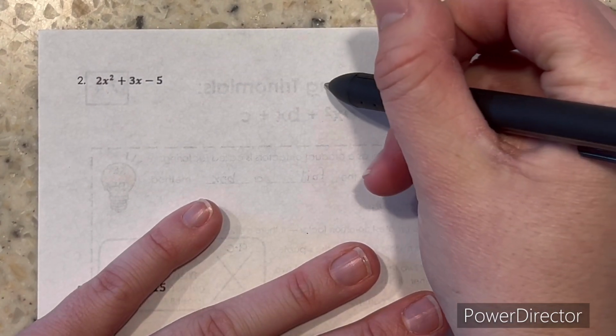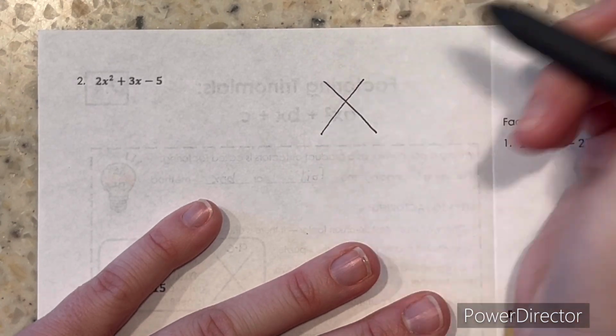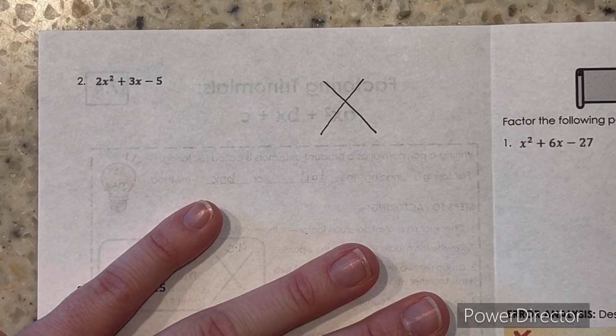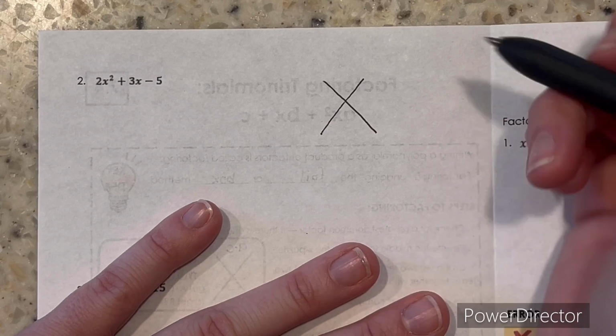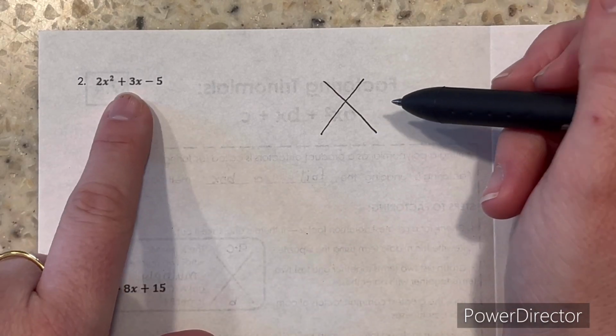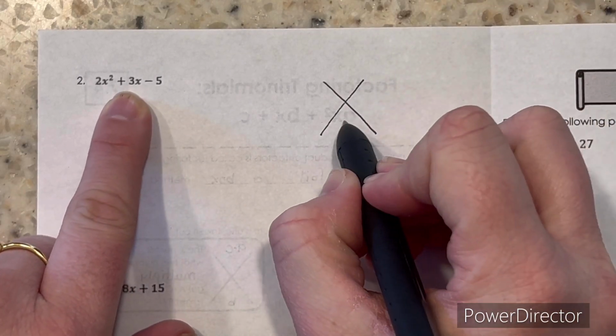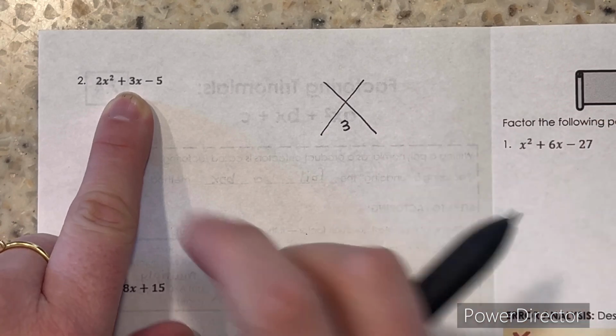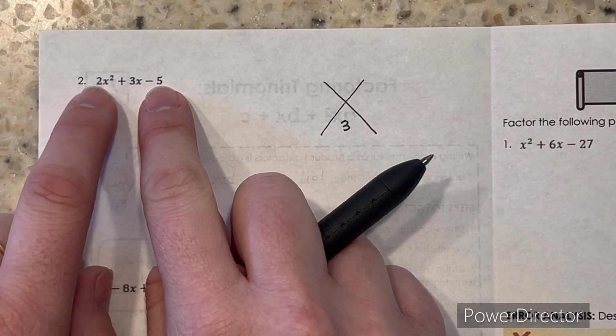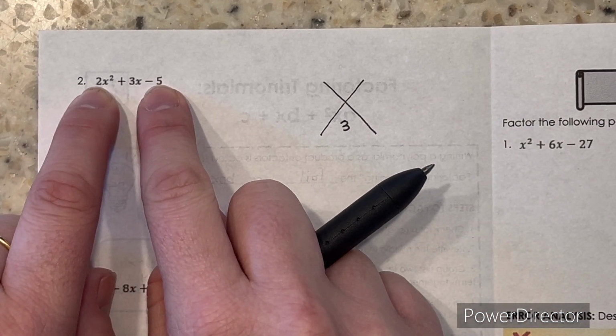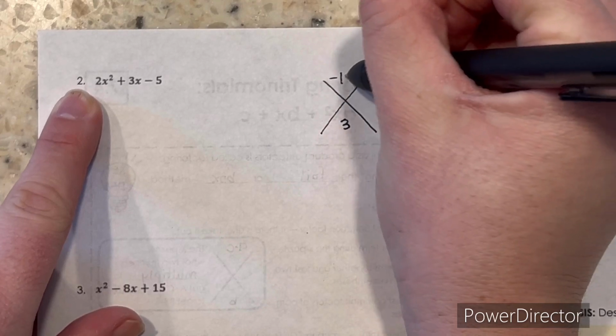Step 2 is the X puzzle. So let's go ahead and get that set up. It's A times C in the top, B in the bottom. So my B value is that 3 there in the middle. So I'm going to go ahead and fill that in on the bottom. A times C is going to be 2 times negative 5. So we're talking about a negative 10.